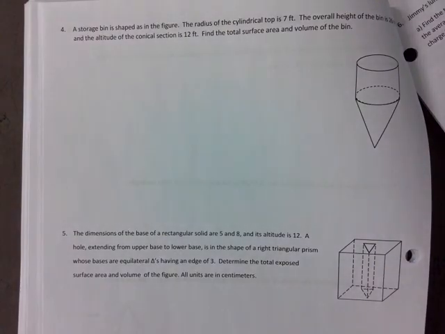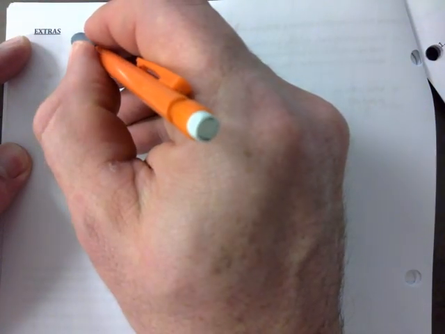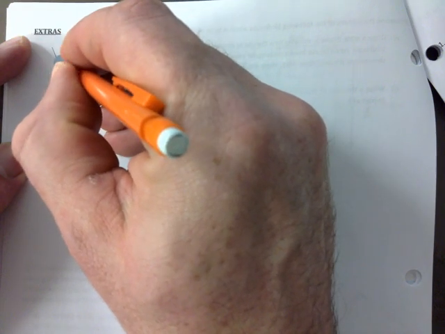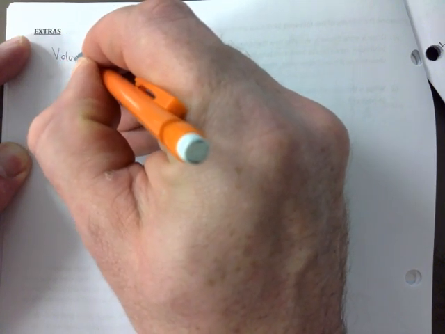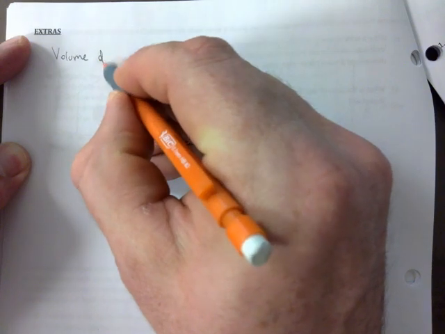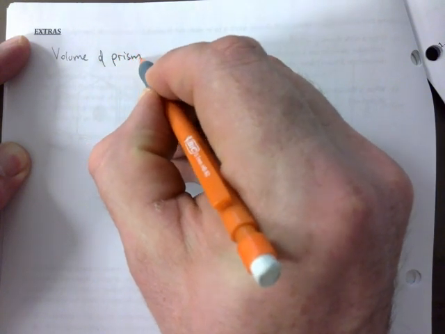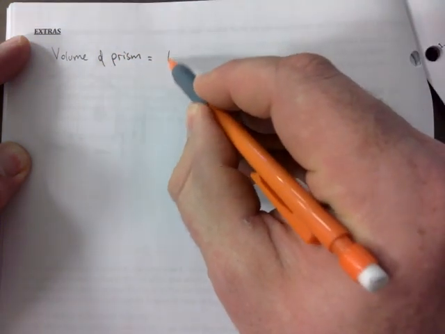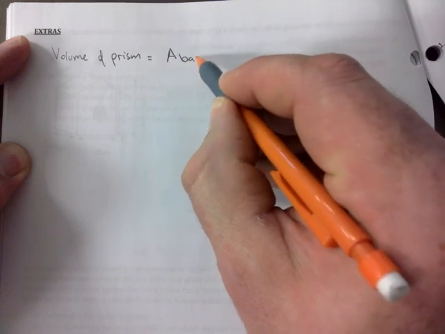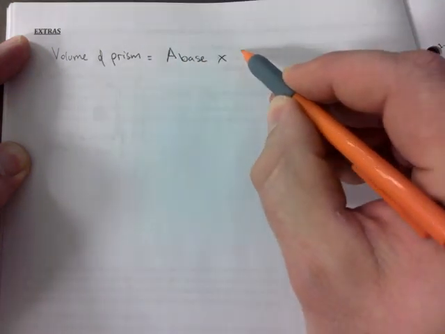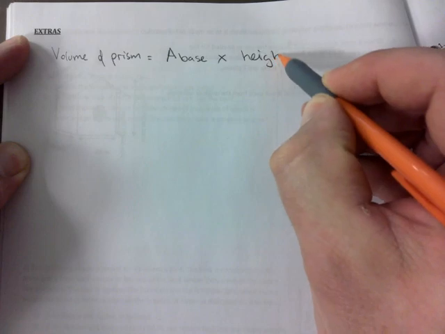If you did it for homework, way to go. I want you to keep doing that. But I'm going to explain this concept. Volume of a prism is the area of its base times the height of that shape.